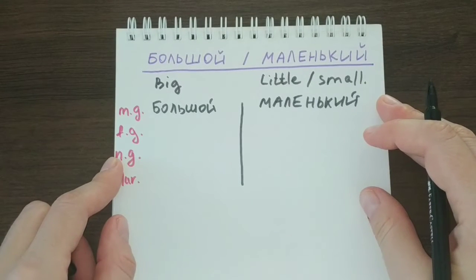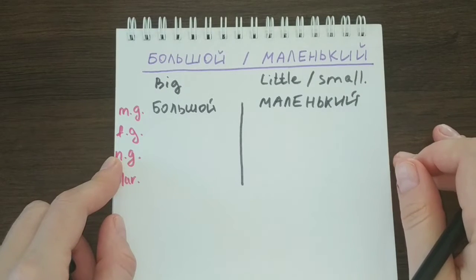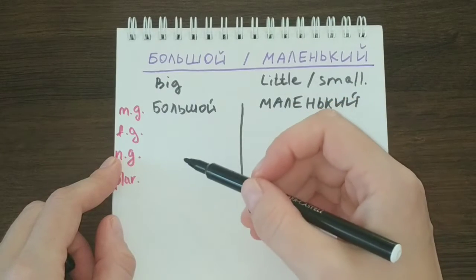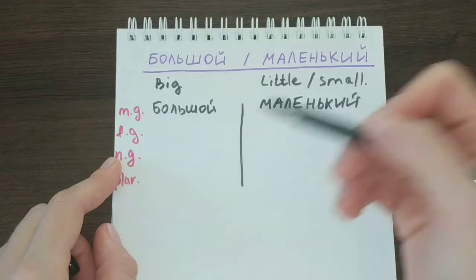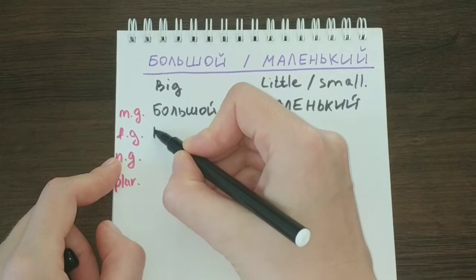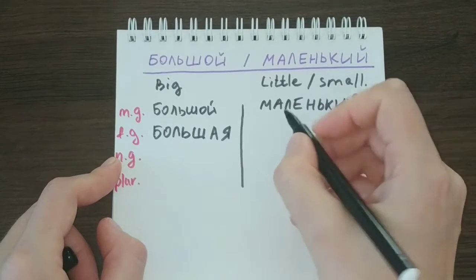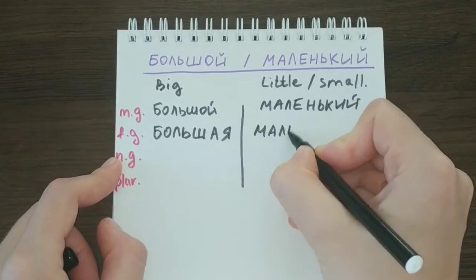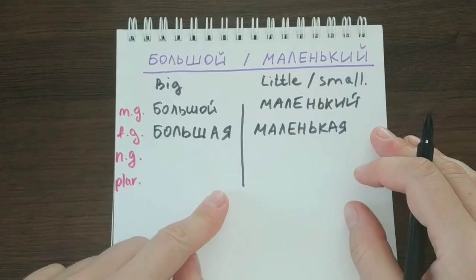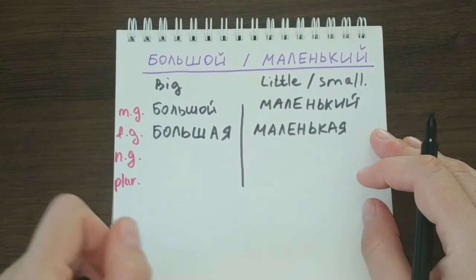Next we have feminine gender, and the adjective of feminine gender has to have the corresponding ending. In each of these gender forms and plural as well, the ending of the adjective will be changed, and in the feminine gender it will be большая and маленькая. So that is the feminine gender example of these two adjectives.